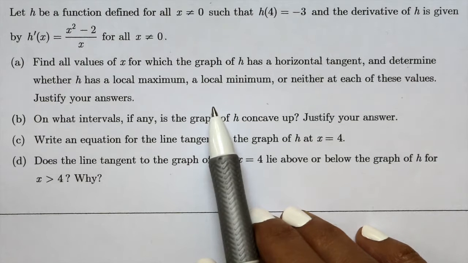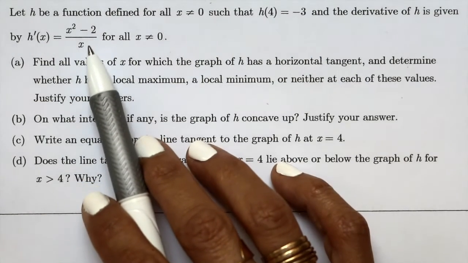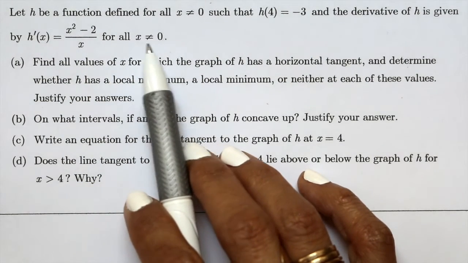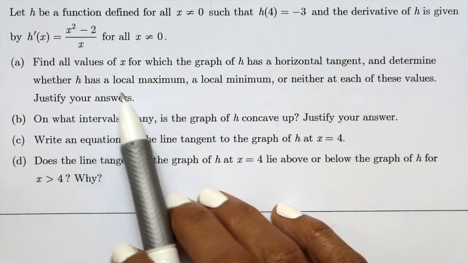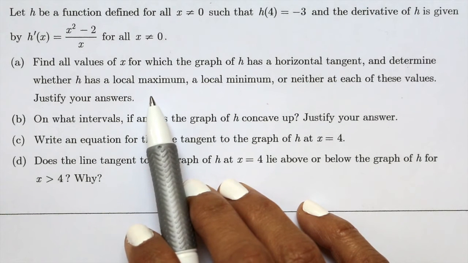Let h be a function defined for all x not equal to 0 such that h of 4 is equal to negative 3, and the derivative of h is given by (x squared minus 2) over x for all x not equal to 0. Part A says find all values of x for which the graph of h has a horizontal tangent and determine whether h has a local max, min, or neither at each of these values, and justify your answer.